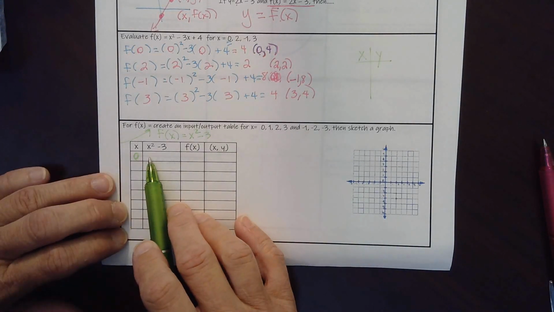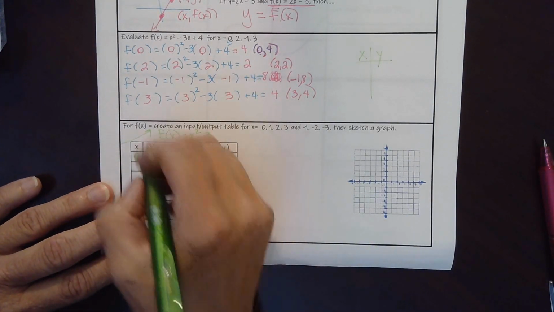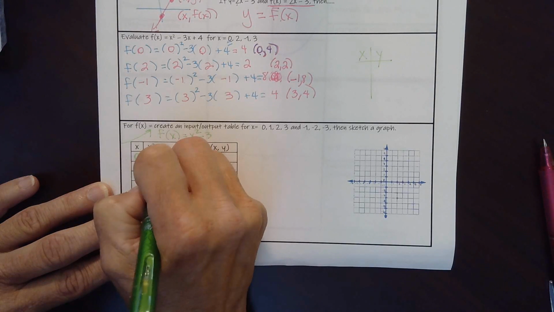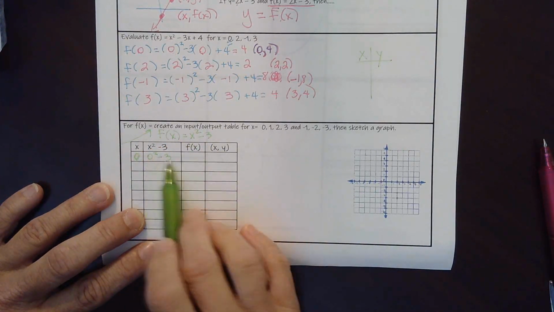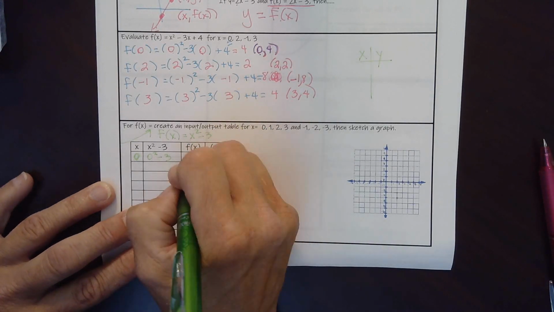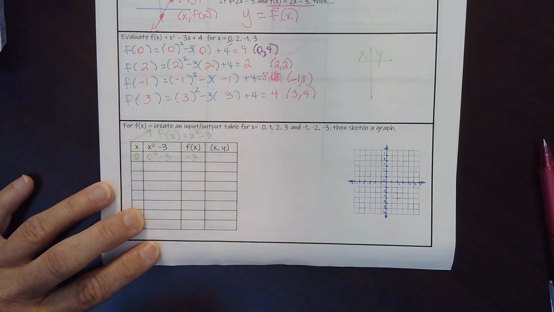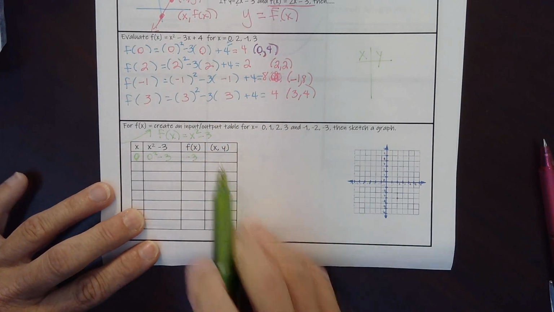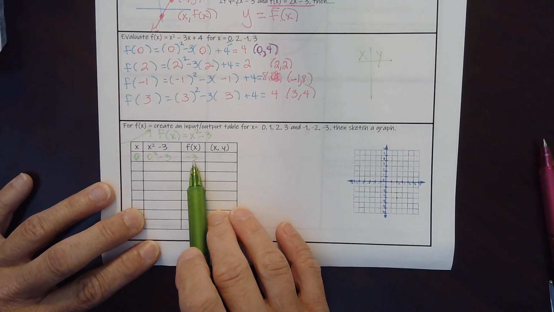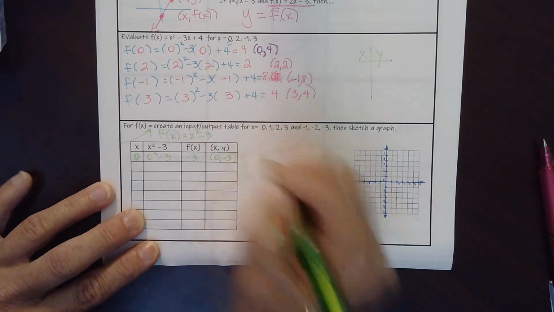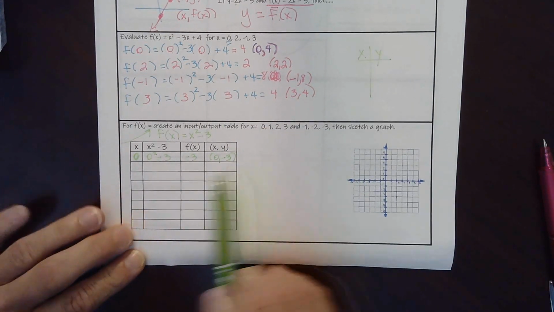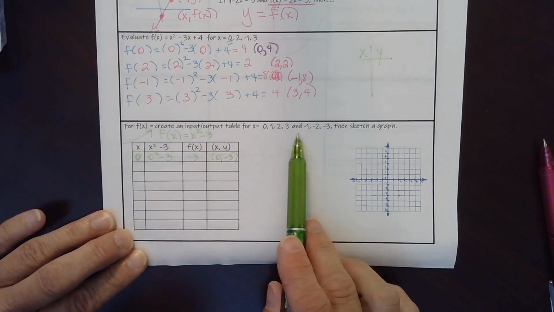So now right here, this is where I'm going to show substituting my x value. My result is -3, so that's my f of 0 value. And then as an ordered pair, (0, -3). And I'm going to do that for all of these points.